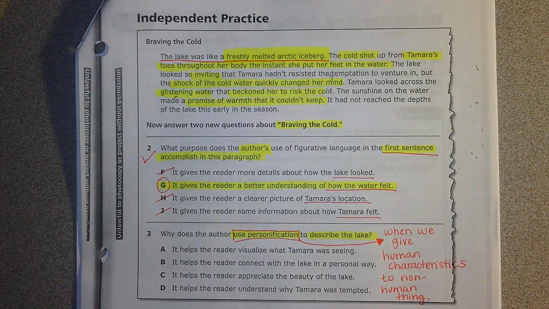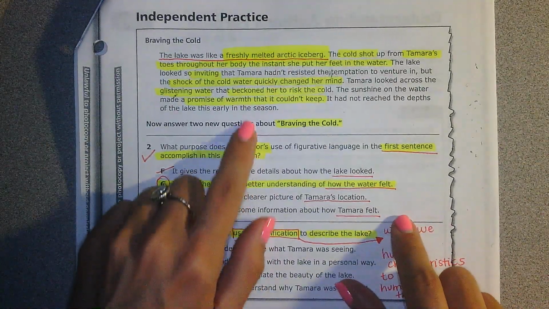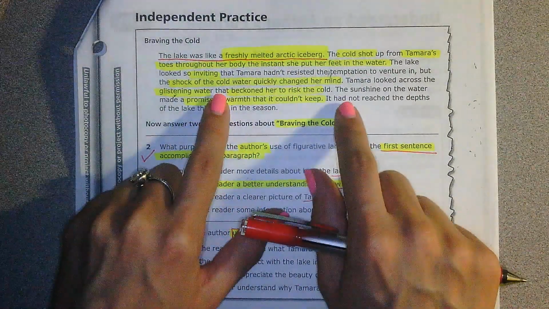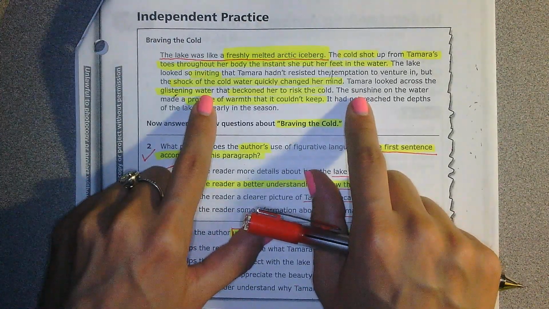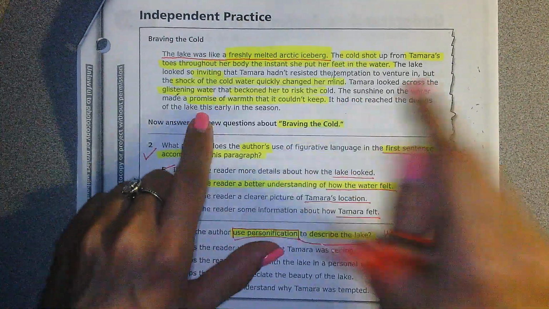I want you to notice where the author tells us right here. They explain right here it tells us how Tamara looked across the glistening water that beckoned her to risk the cold.